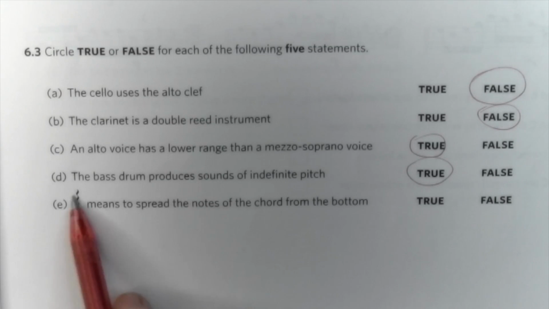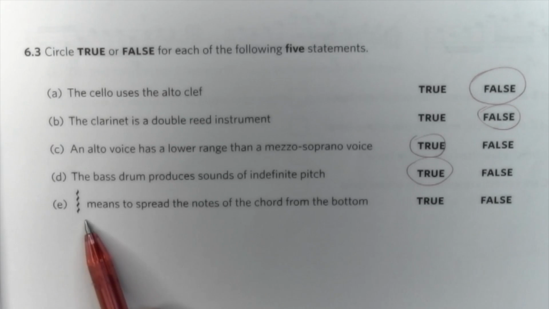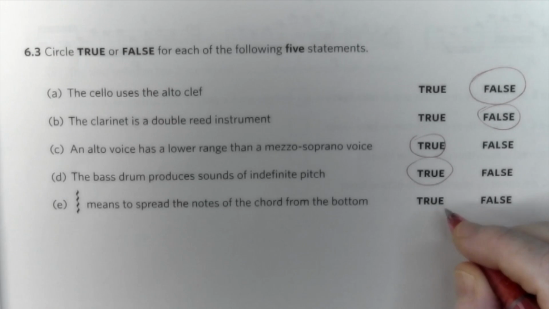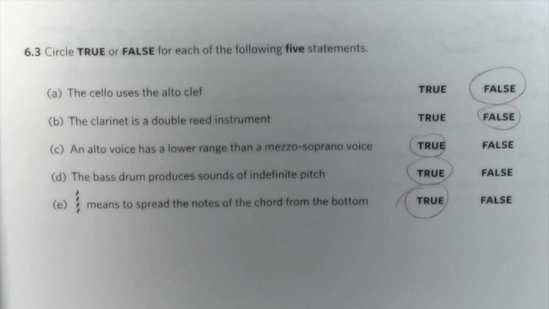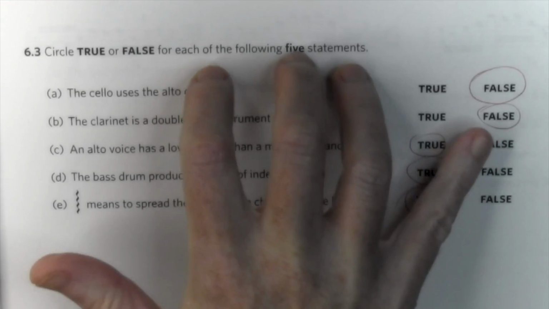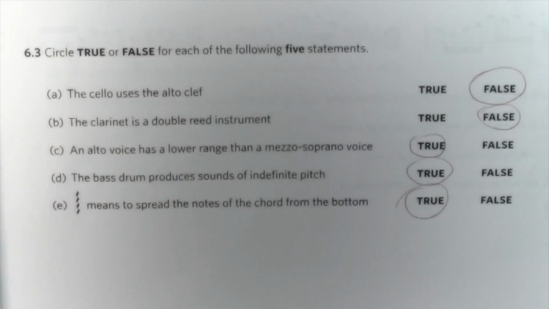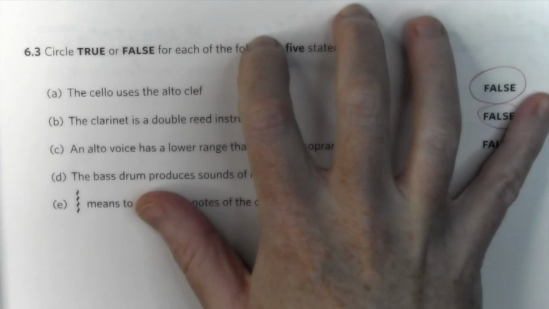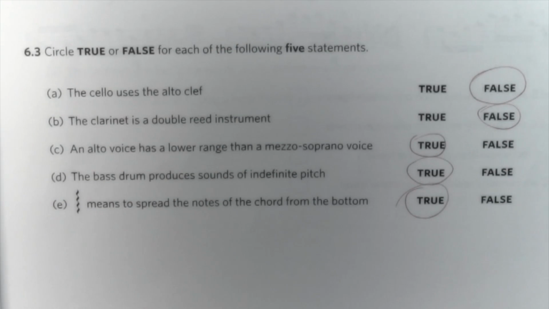And this squiggly line here means arpeggio, so the notes should be spread from the bottom to the top, yes. So that is correct. It's the arpeggiato symbol. That means that we don't play the notes together, but we play like a harp, from the bottom to the top. Da, da, da, da, da, da, da, da. That's it. Sorry, I can't say much more. This is all about memorizing.